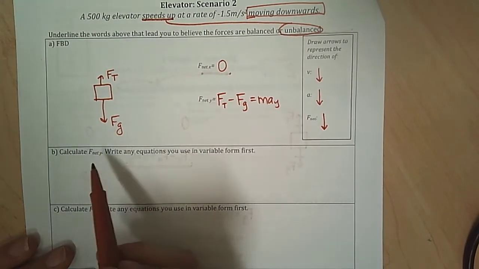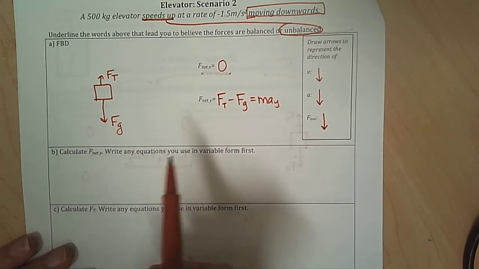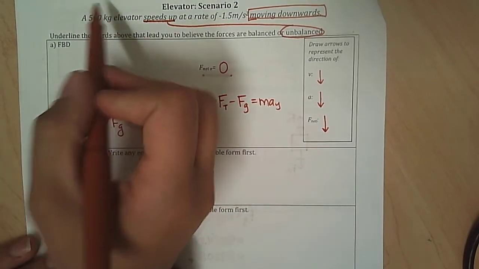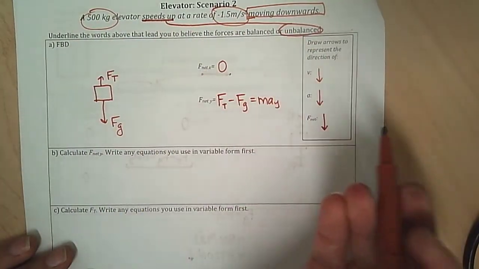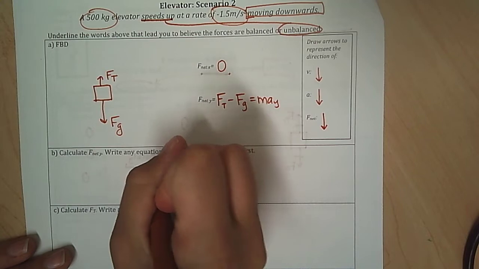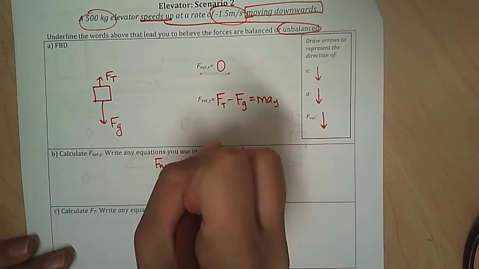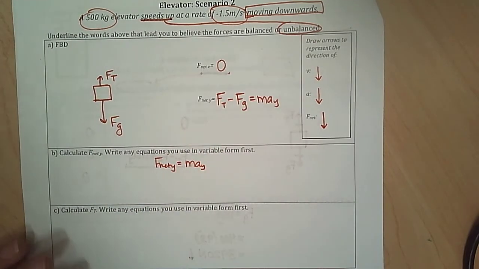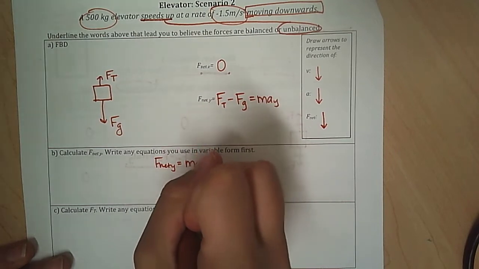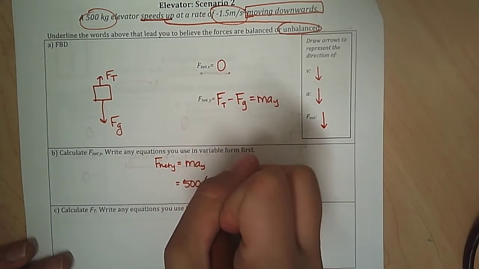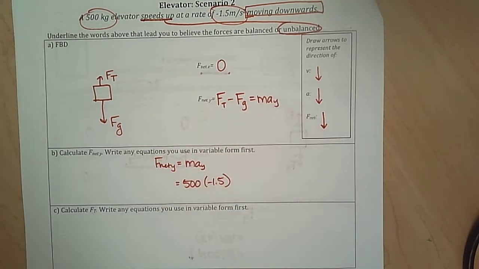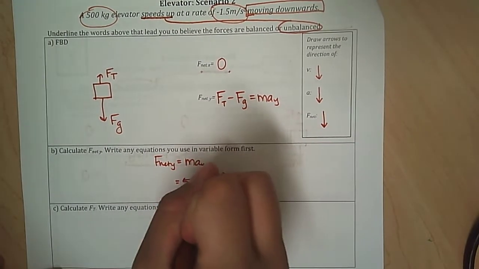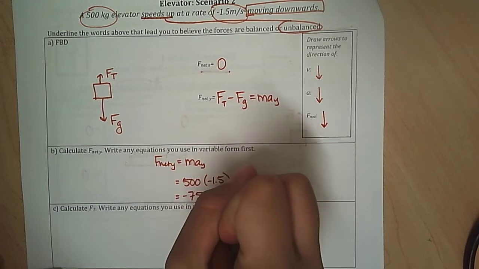And so it says calculate F net y. So looking at what we're given, we are given the mass and we're given the acceleration. So we're just going to use F net y is equal to ma_y. And so we know the mass is 500, the acceleration is negative 1.5. And so we can put those together and we get negative 750 newtons.